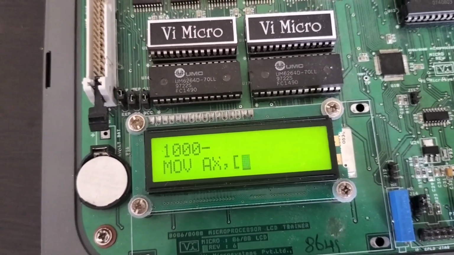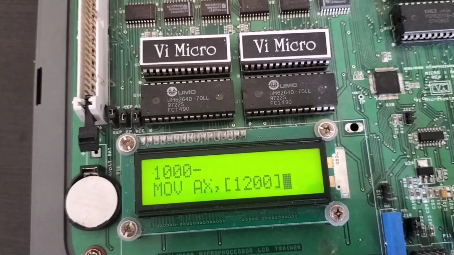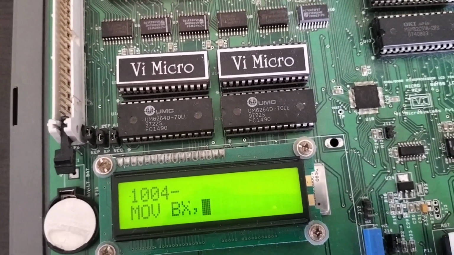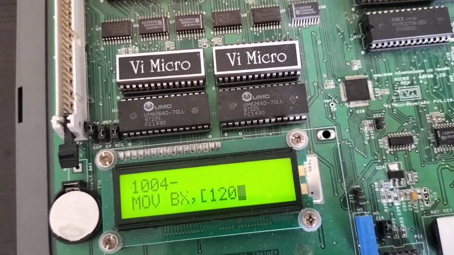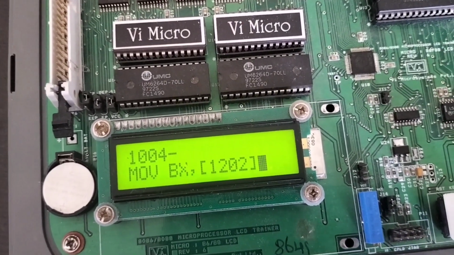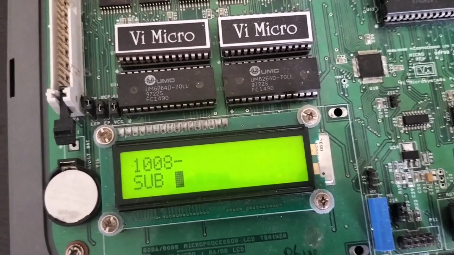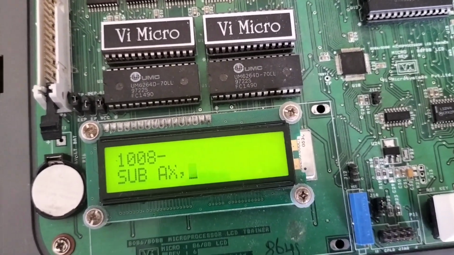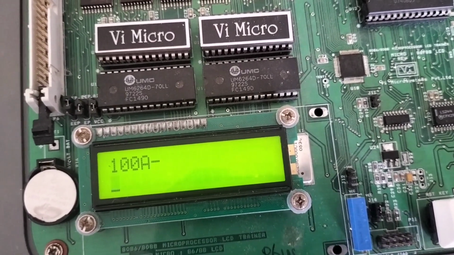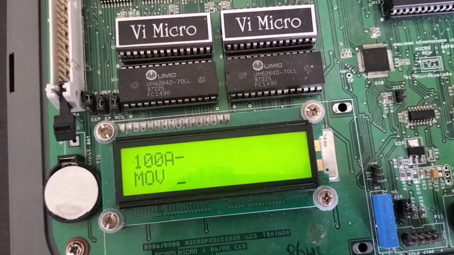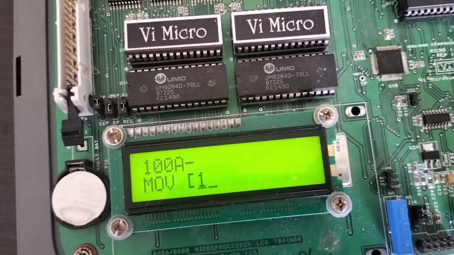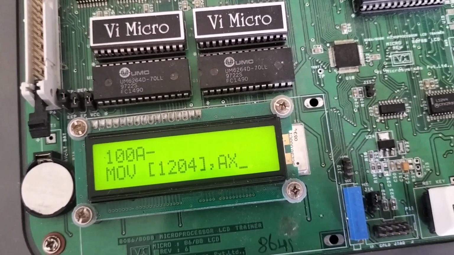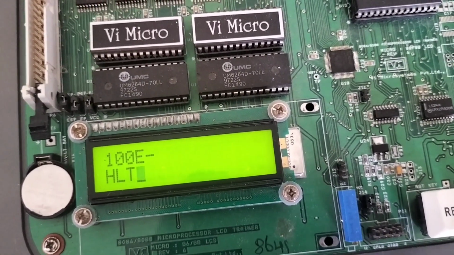MOV AX, within the square braces give 1200 and close the square braces. So the first data is moved to the AX register, and then give the second data. So 1202, that value is moved to the BX register, and then give the next instruction, SUB AX, BX. After giving one instruction, press enter in the kit. And finally we are moving the AX data to the address 1204. Give the code as per the instructions, and next HLT.